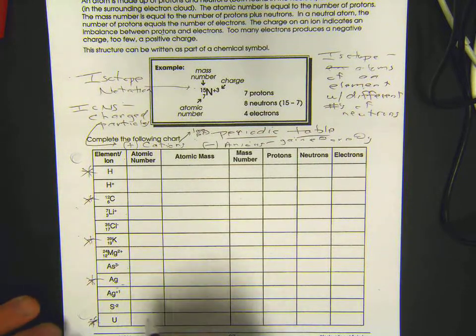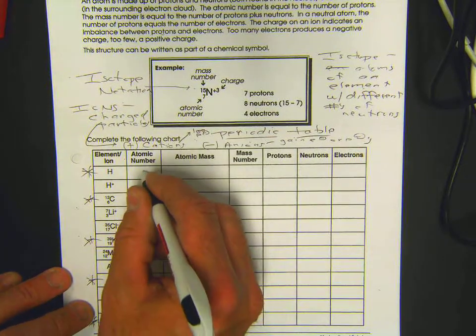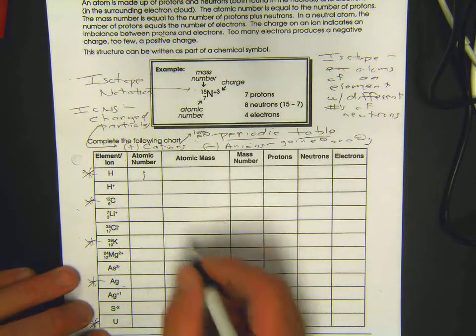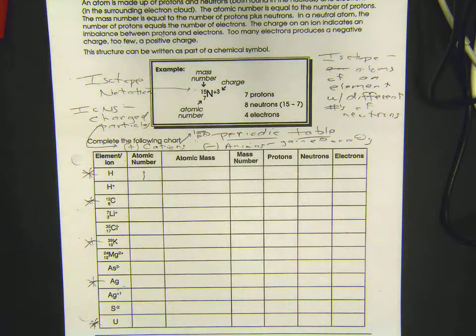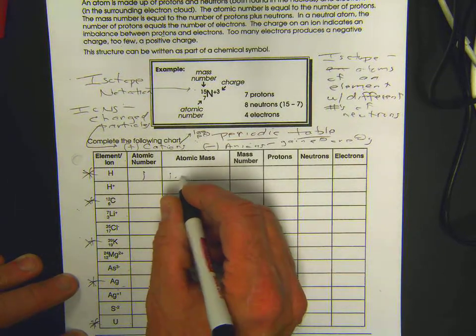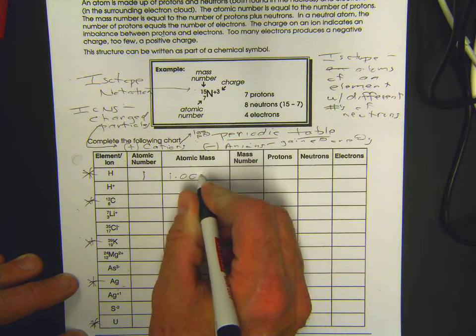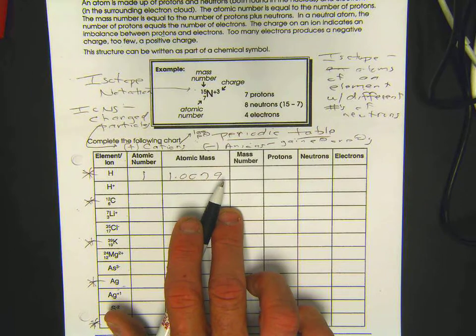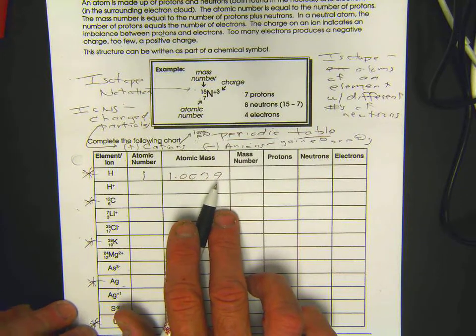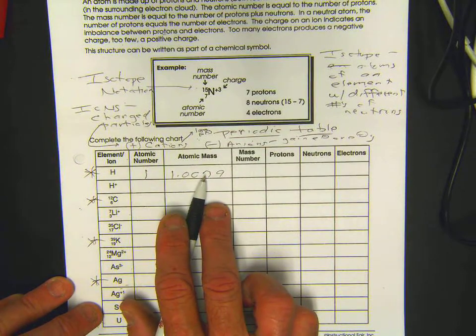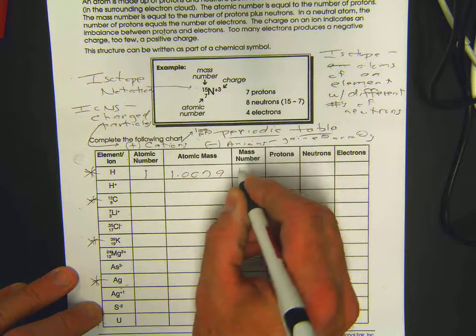This is the one we did in class. The atomic number I get right off the periodic table for hydrogen, which is 1. And I am looking at a periodic table which shows an atomic mass. That's the decimal number, the other number that's on the periodic table in each elemental box. This will be 1.0079. I will explain later on how we get such an odd number. It's basically a weighted average of all the known isotopes of that particular element. We'll get to that later. The mass number is basically this atomic mass rounded to the nearest whole number, which is 1.